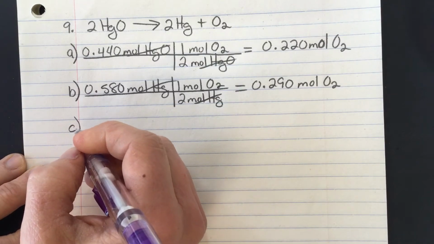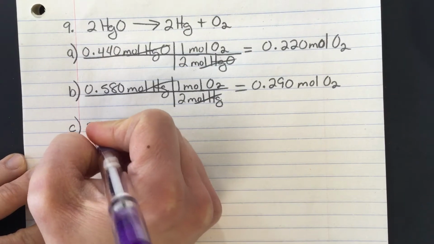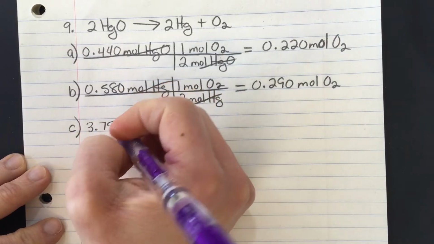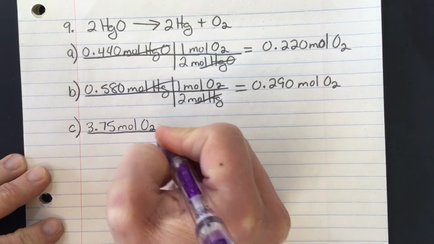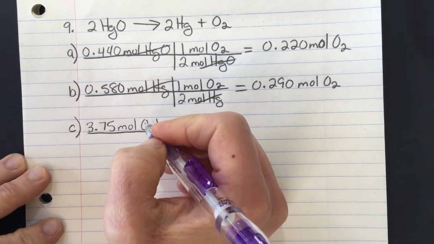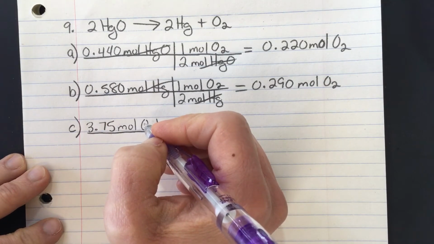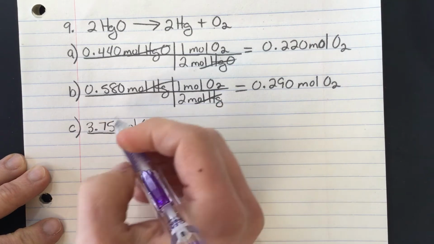So for C, I have 3.75 moles of oxygen, and I want to get to grams of mercury 2 oxide.